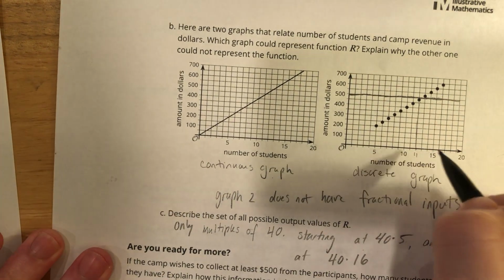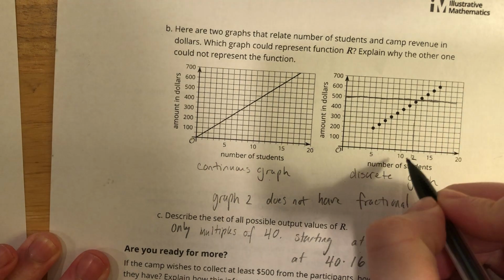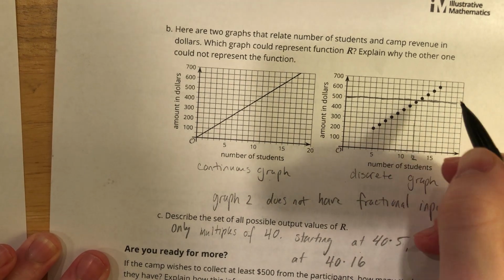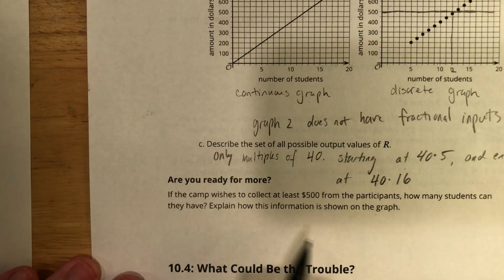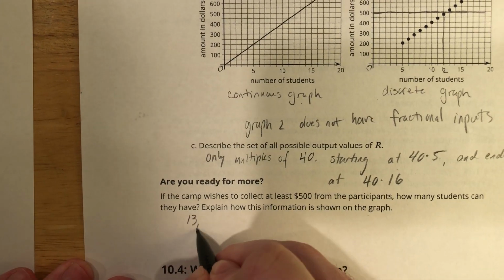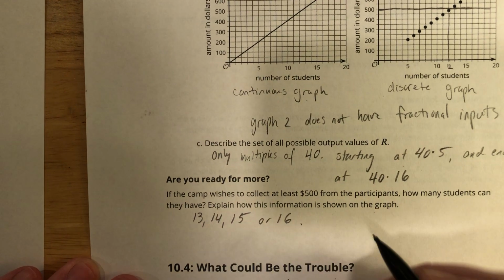Oh, I'm sorry, let me double check that. I'm sorry, that's a 12. My fault. I misread that. It was 10, 11, 12. All right, so it's got to be 13, 14, 15, or 16. How many students can they have? 13, 14, 15, or 16.